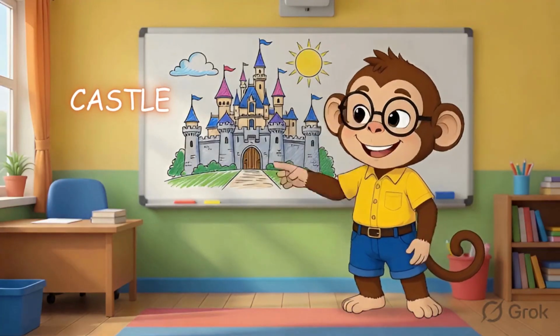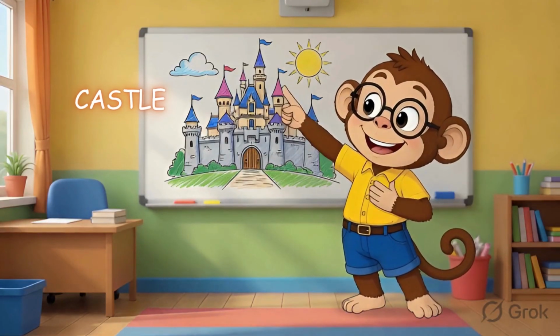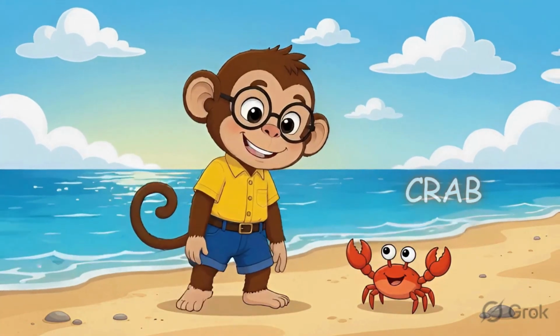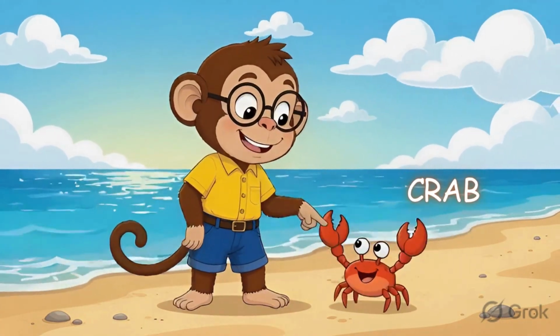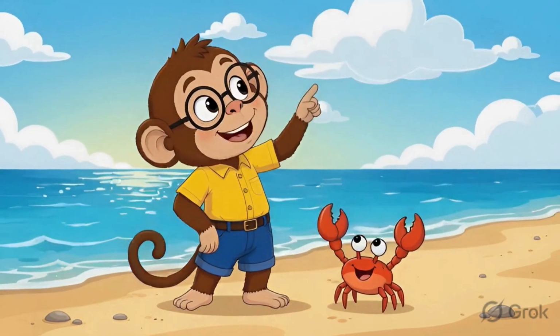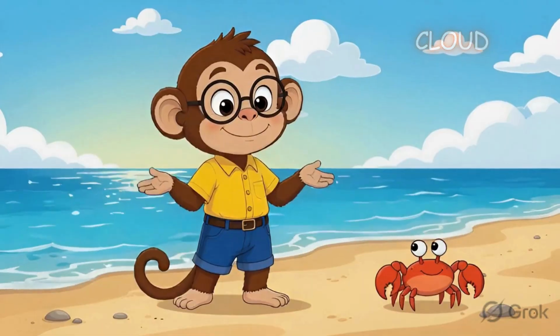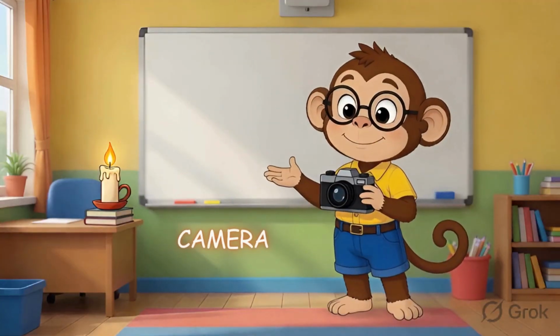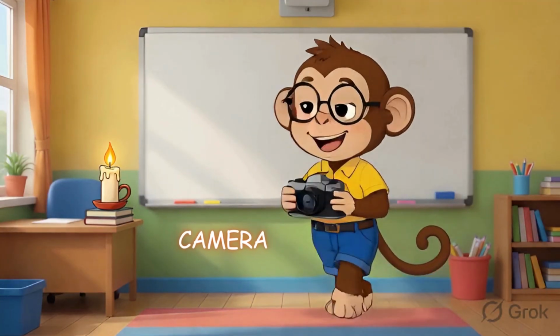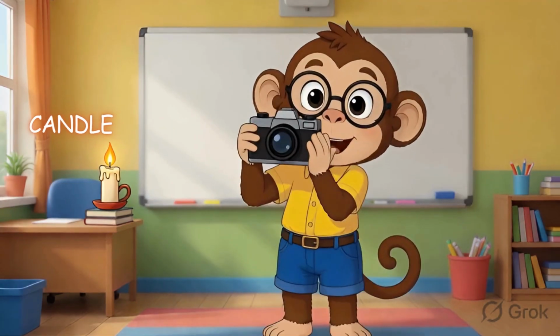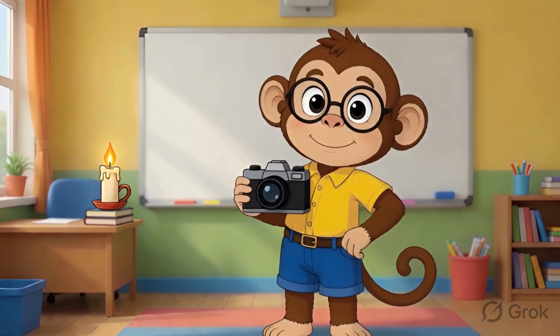See, kids, this is a castle. C is for castle. Kids, this is a crab. And see, in the sky, clouds are floating. C is for crab, and C is for cloud. See, kids, this is a camera. And see, on the table, there is a candle. C is for camera, and C is for candle.